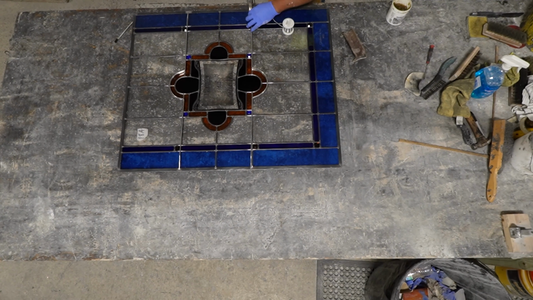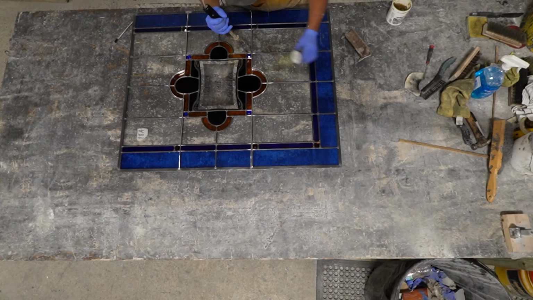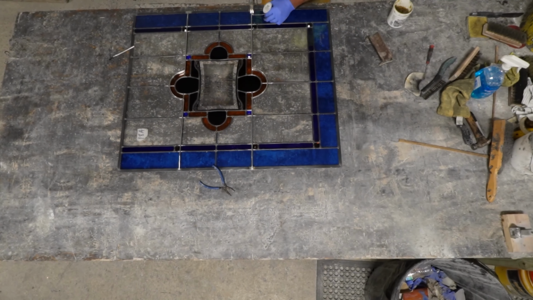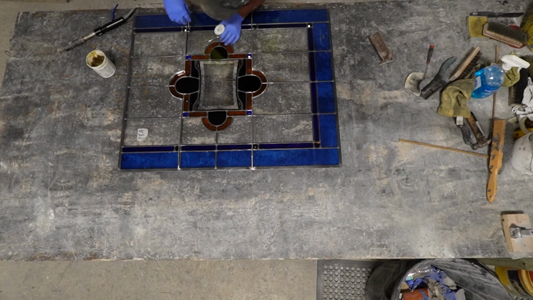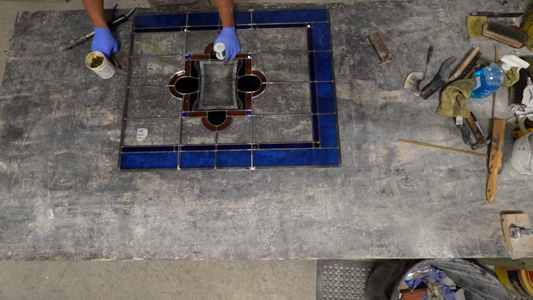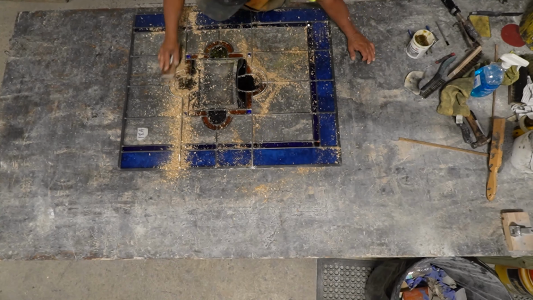Once this putty has time to cure, reinforcement bars are added at this stage to support the weight of the window and prevent bowing over time. These steel bars are soldered onto the joints of the lead cane and positioned to distribute stress evenly, ensuring the window remains stable for decades.